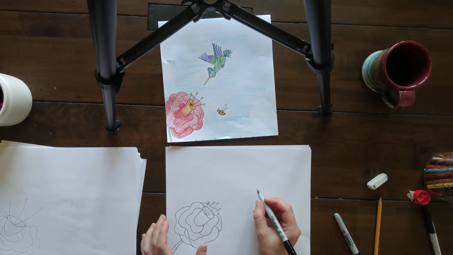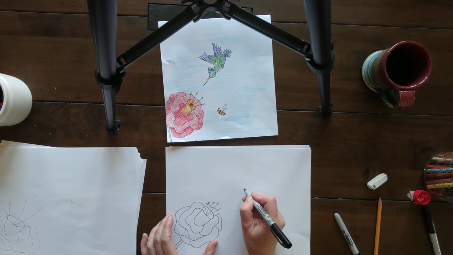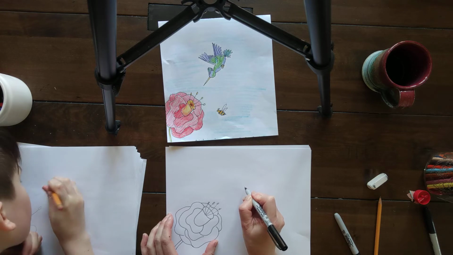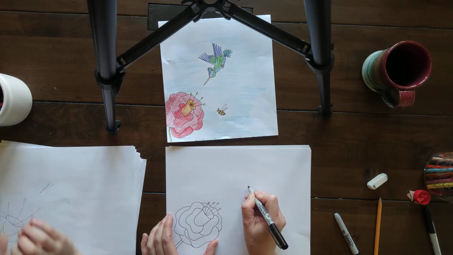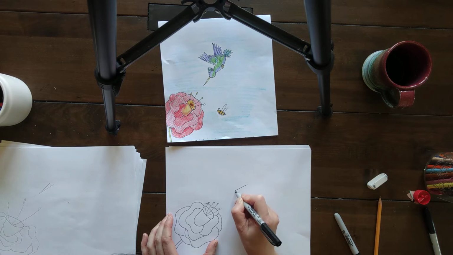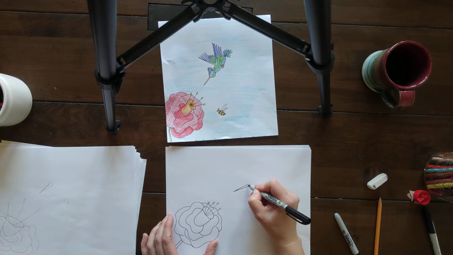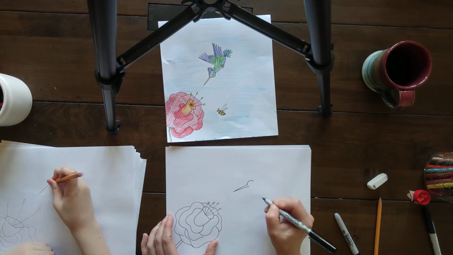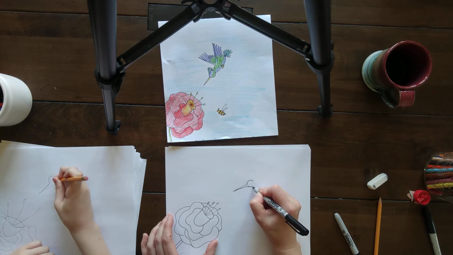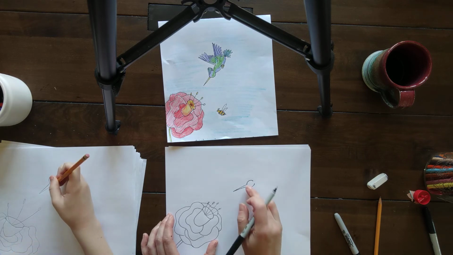Okay, so now for our hummingbird. I like to do the beak of the hummingbird first. It's a long, skinny triangle, basically, except we don't put the bottom of our triangle on. So do a nice angled straight line, and then you can start from the bottom again, and it comes to a point. Then we're gonna do a curved line up from the top part of our beak, and a curved line down from the bottom part of our beak.